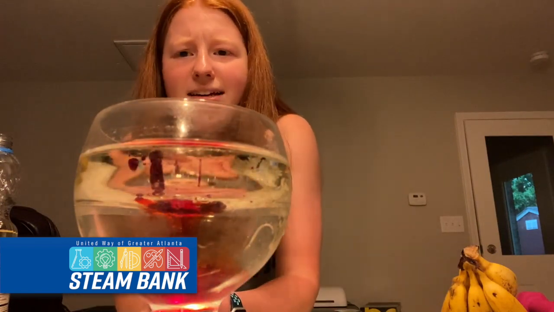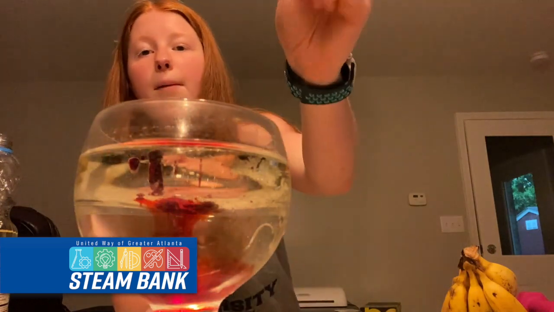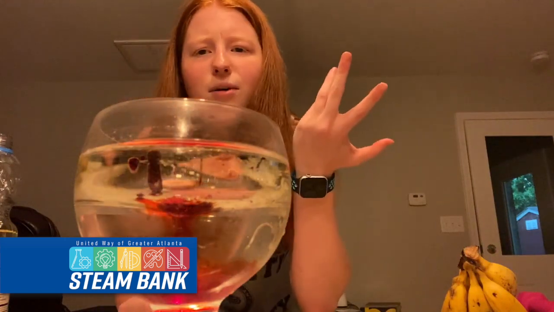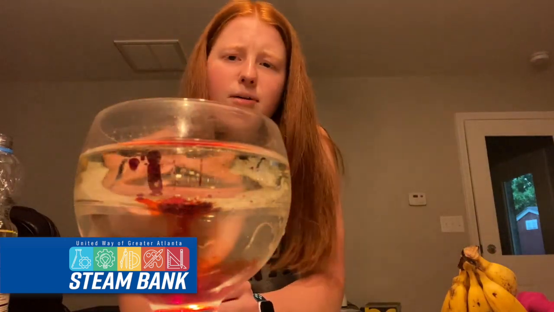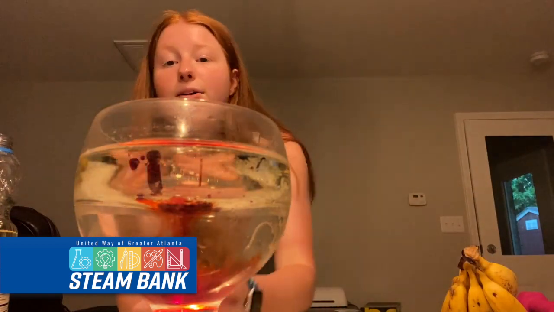Isn't that so pretty? So what you could do is if you had multiple colors, you could just put a bunch of colors in at the top and then you'd have a little rainbow in the bottom. Unfortunately, I only had one color, but red's pretty cool, I think. It stands out. So yeah, this right here, these are your food coloring fireworks.